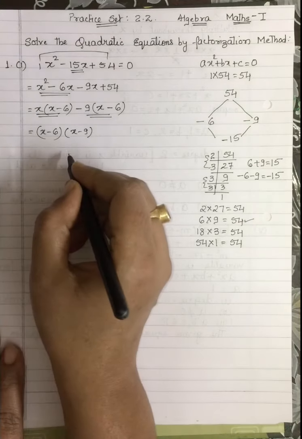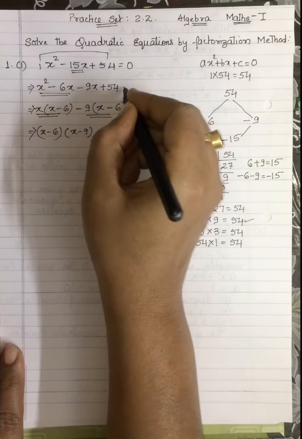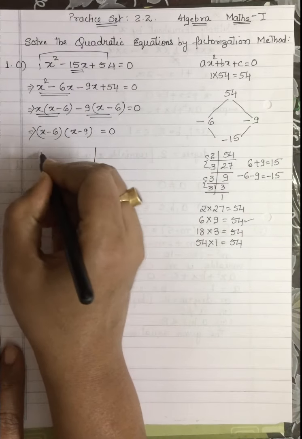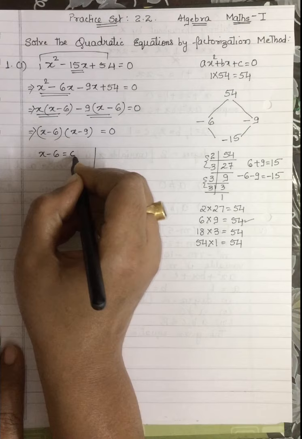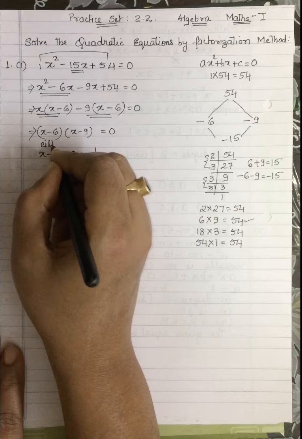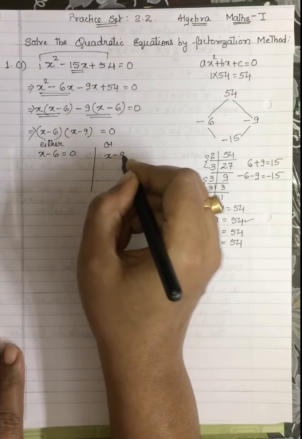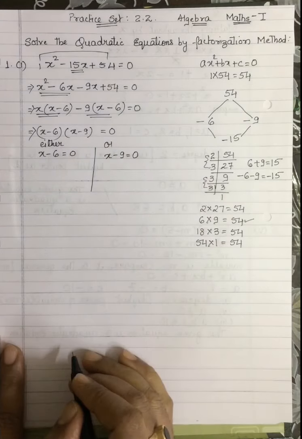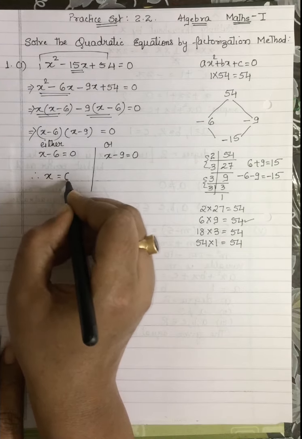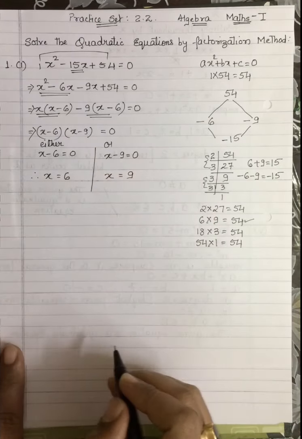Therefore, the two factors you got, first you have to equate them individually with 0. So x minus 6 is equal to 0, or x minus 9 is equal to 0. Hence, what do you get? The minus 6 becomes positive when it goes to the right-hand side, and minus 9 becomes positive again.